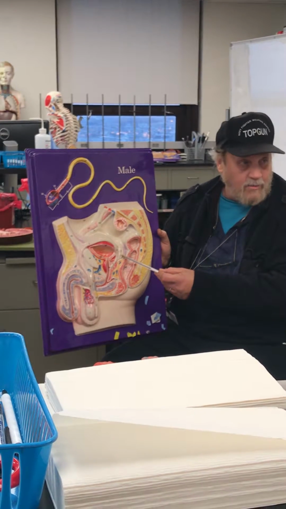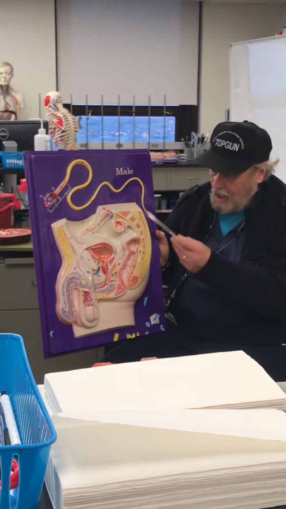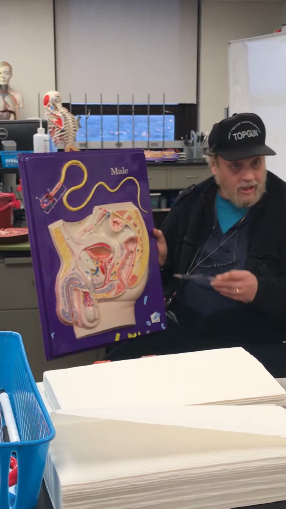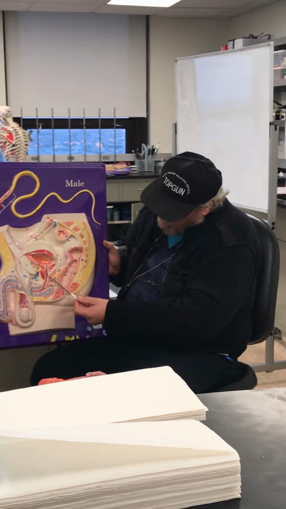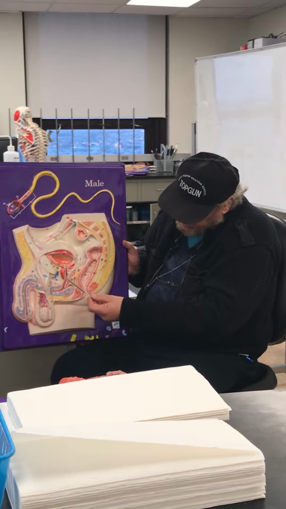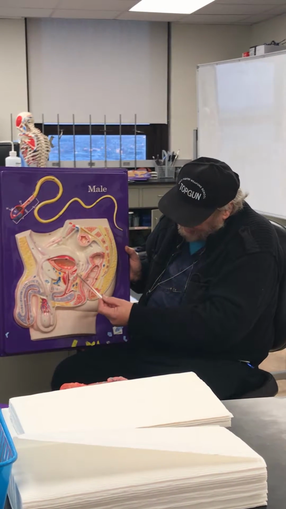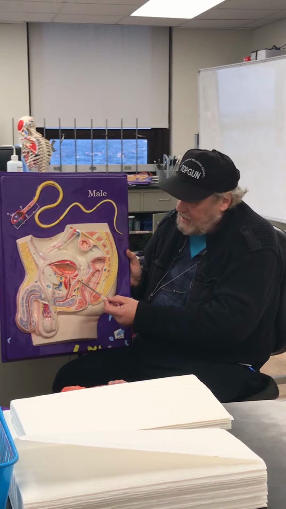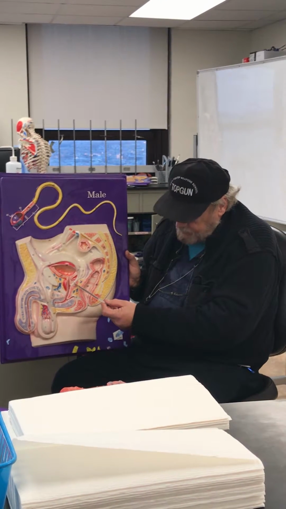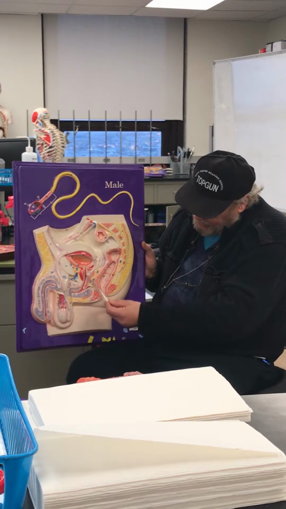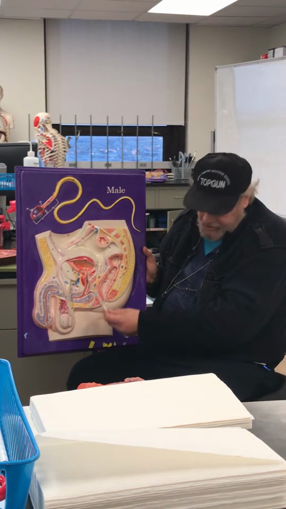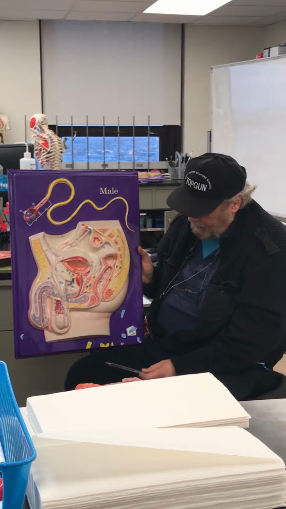The seminal vesicle will add to the sperm sugar, fructose. Then we go through this small duct that comes into the prostate on an angle. That's called the ejaculatory duct.